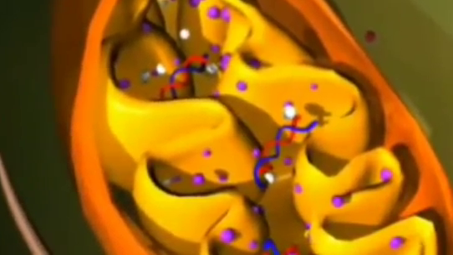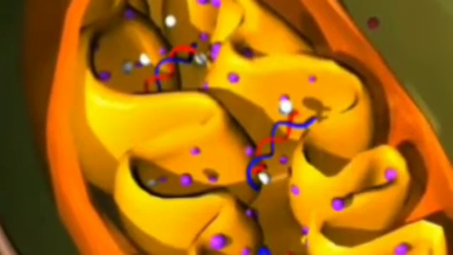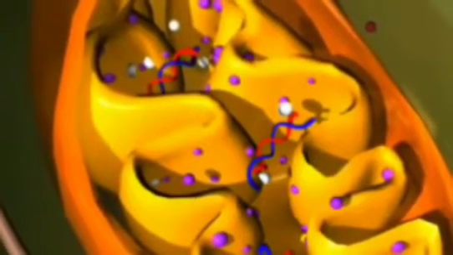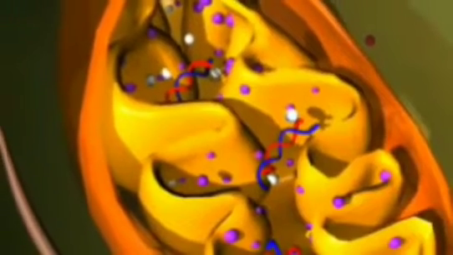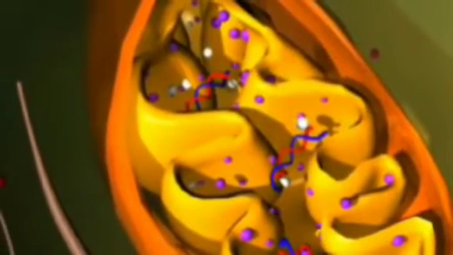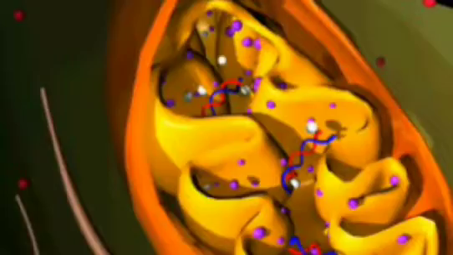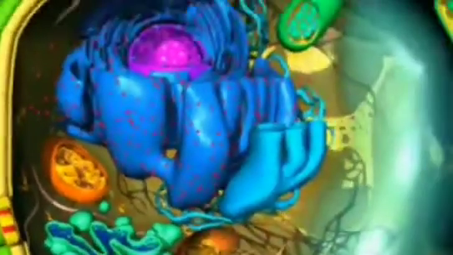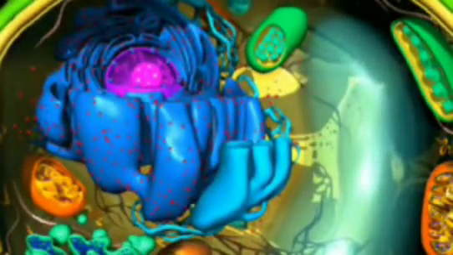The mitochondria are the powerhouse of cells, which produce ATP. ATP supplies energy to sustain life. So, a tiny cell is more advanced than any factory humans have ever built.